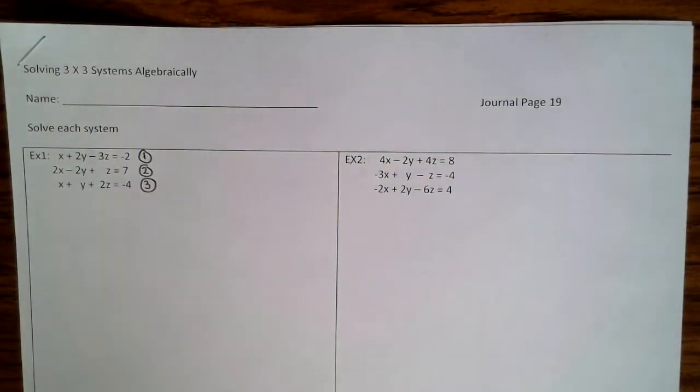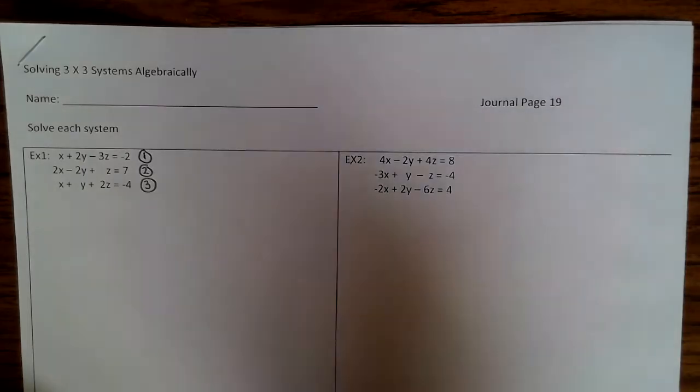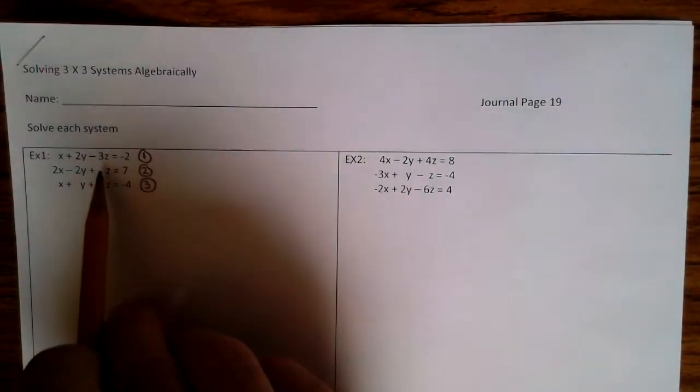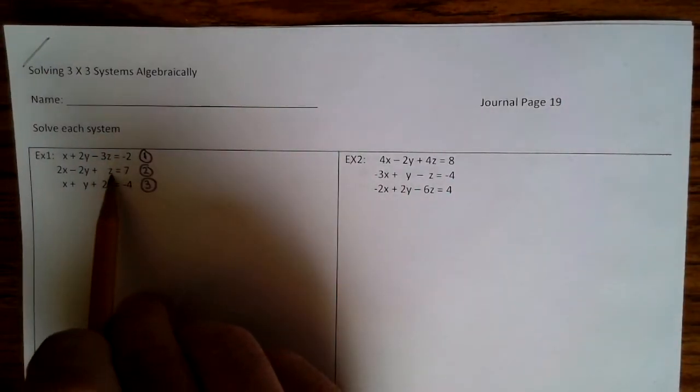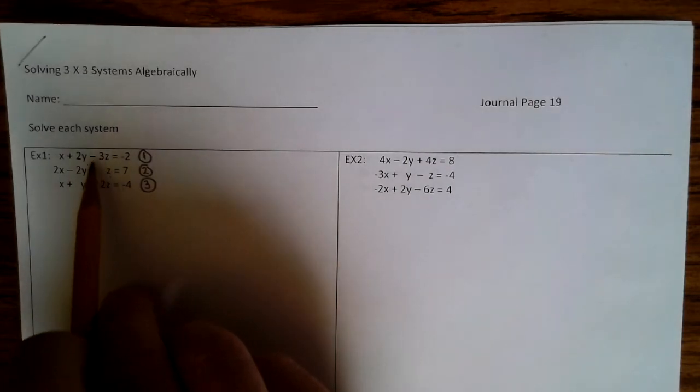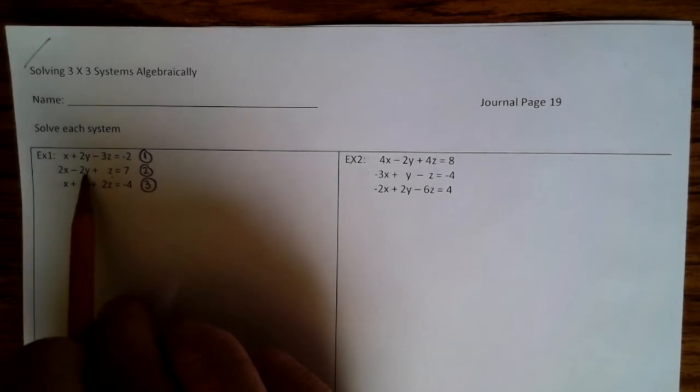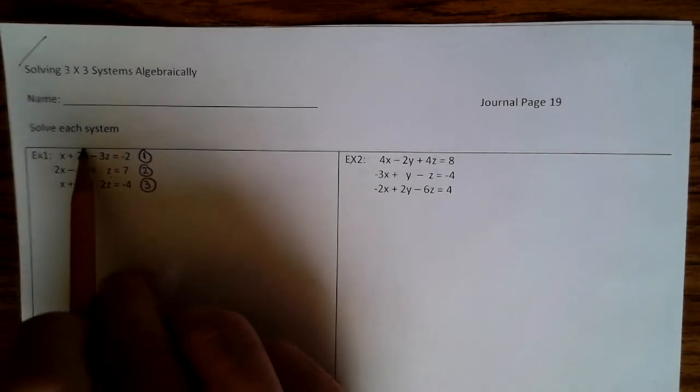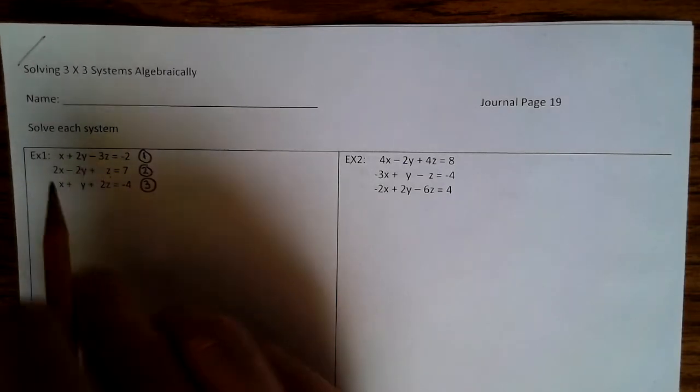Now, it says step 2, eliminate the same variable from equations 1 and 2, 1 and 3, or 2 and 3. Well, it looks here like if I multiply this equation by 3, actually, no, we don't have to do that. The 2 and the negative 2 will cancel. So we can just use equation 1 and equation 2.